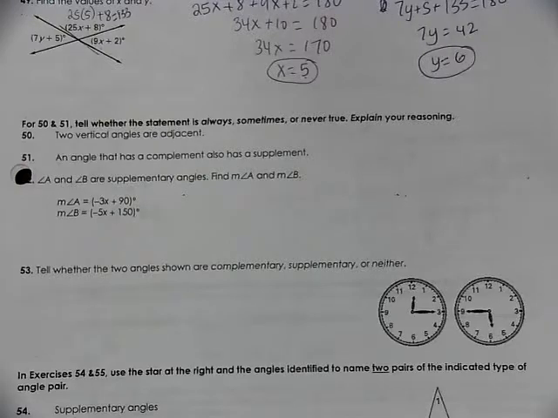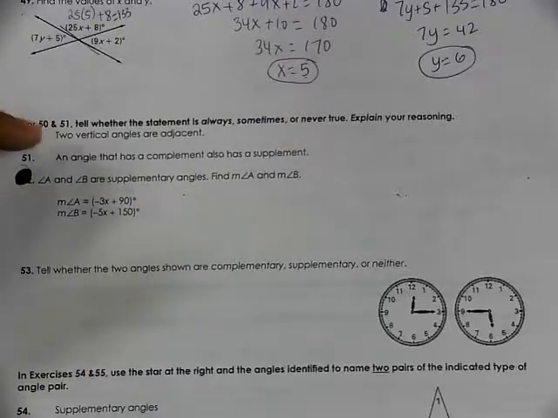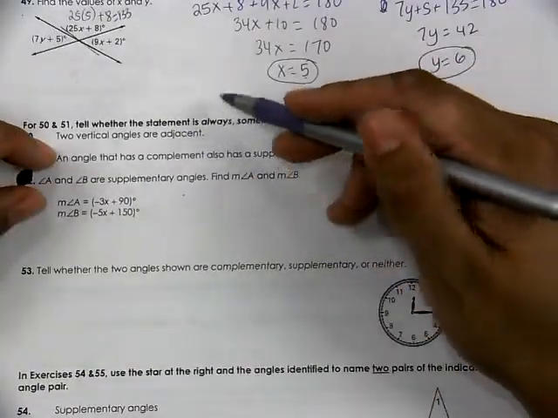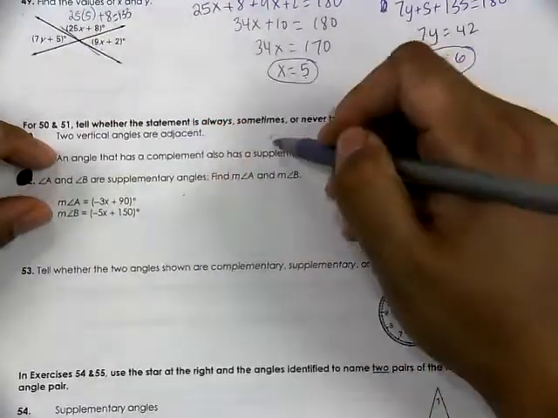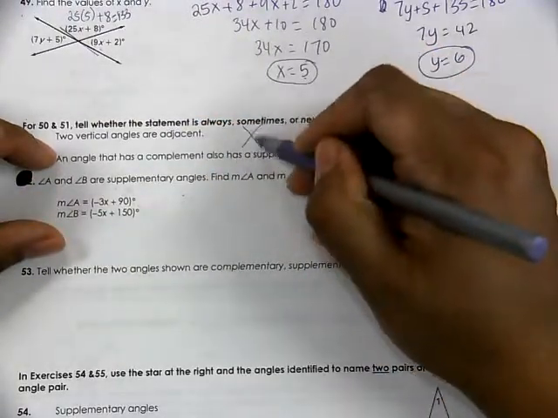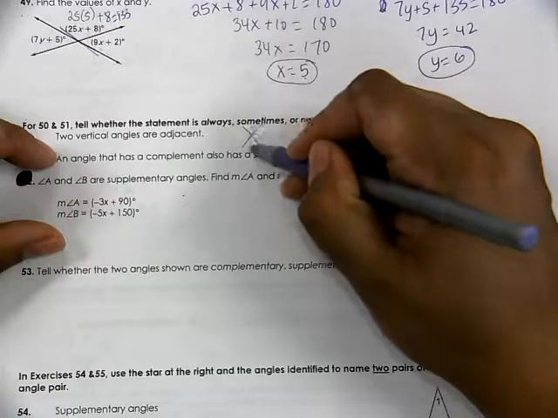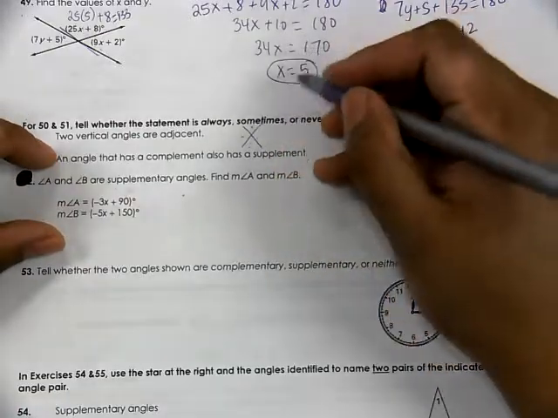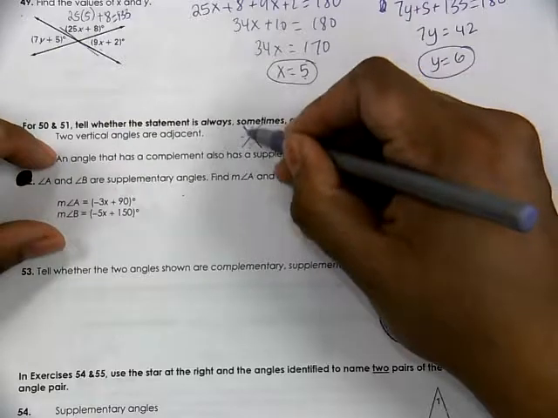The next two questions, you're just filling in whether it's always, sometimes, or never. It's good to kind of justify or explain. I'm not going to explain in words so much, but I can walk through it. It says two vertical angles are adjacent. So in order to be vertical, they have to be two lines that intersect, and the angles that are created are across from each other. While in order to be adjacent, they cannot be across from each other. They have to share a common side.